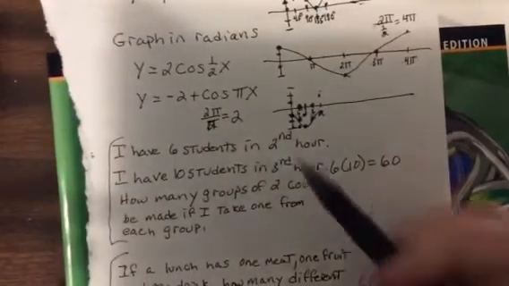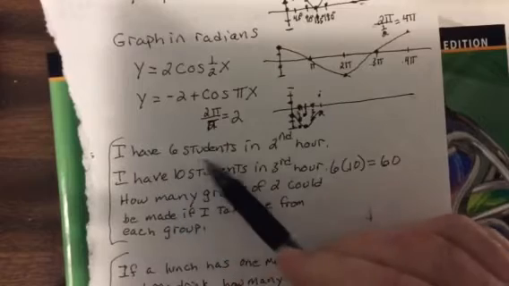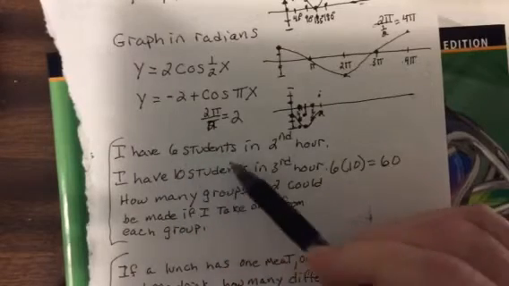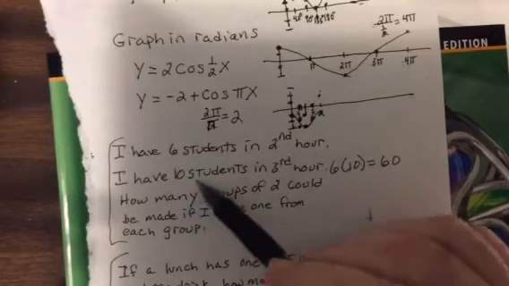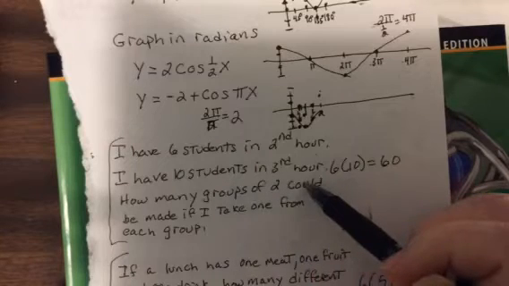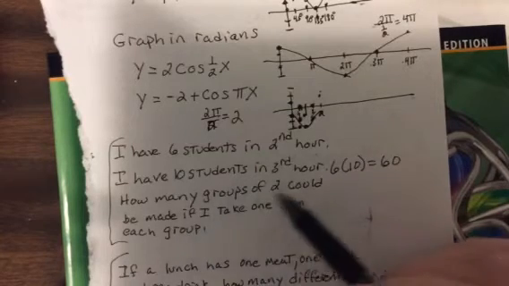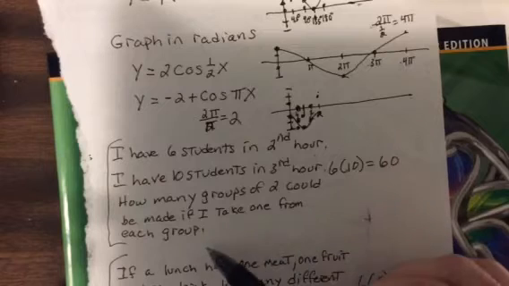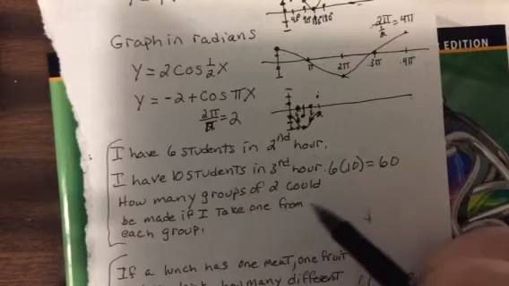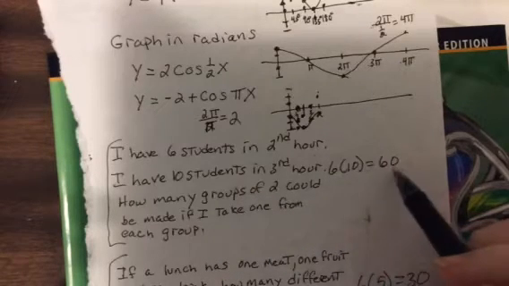Now, of course, this part's not on the test, but if I have 6 students in second hour, 10 students in third hour, how many groups of 2 could I make if I take 1 from each group? Well, that's the fundamental counting theorem. 6 times 10 is 60.